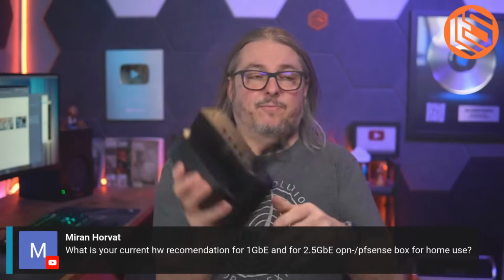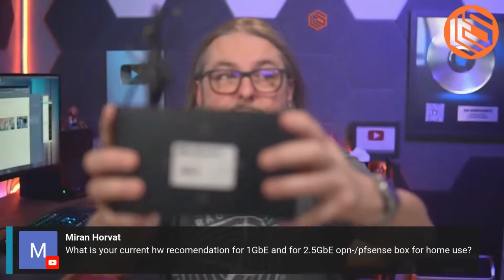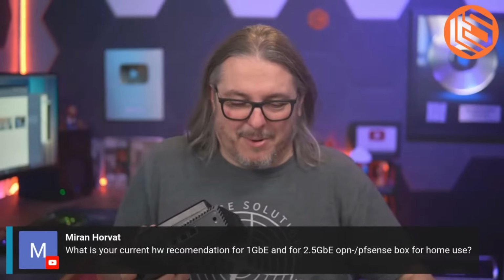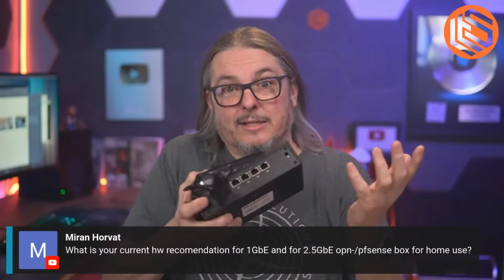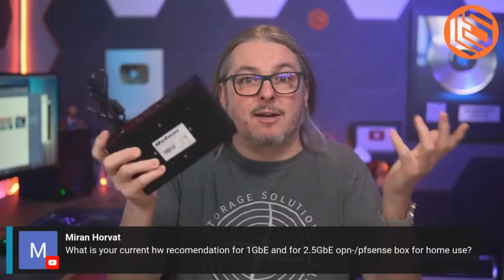I need to do a video on this one, because this one's actually branded Quotom. The problem with these devices is they kind of fail randomly. I don't know how else to describe the failure mode. One of the ports just up and died and quit working on us, but the other ports work fine and the device works fine.